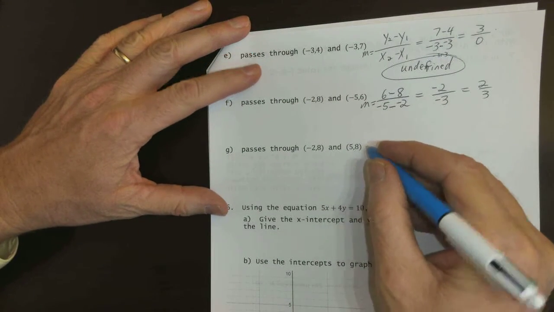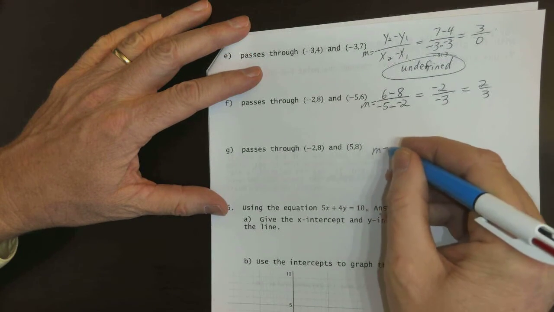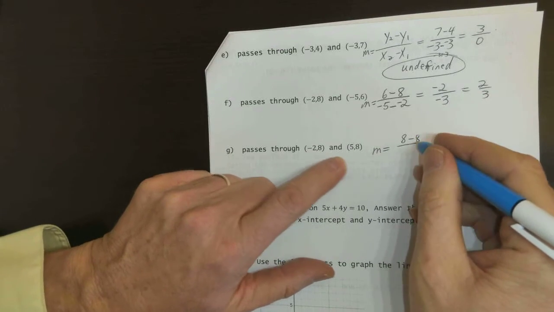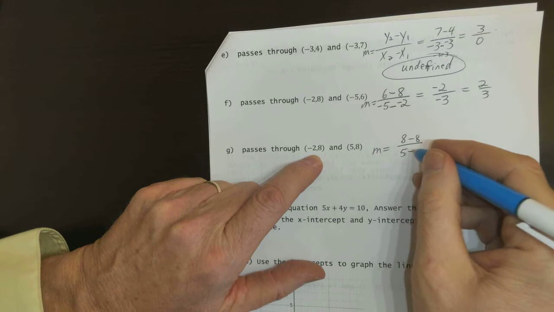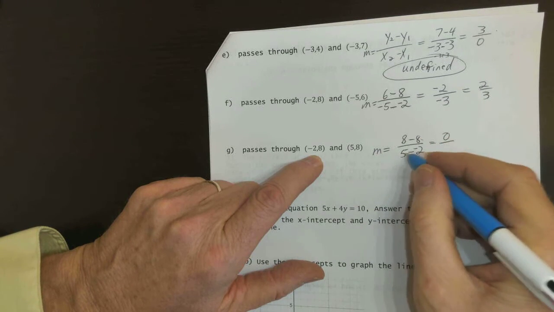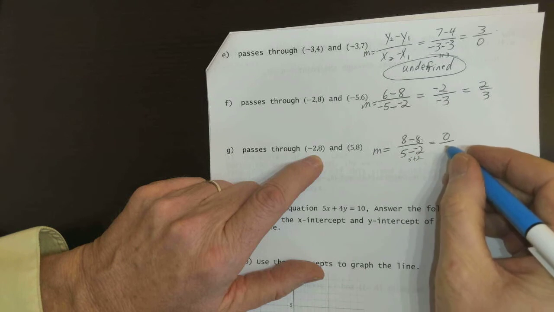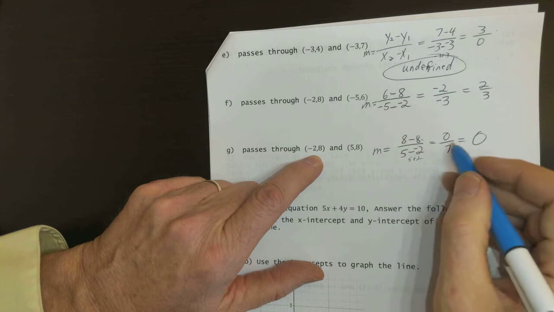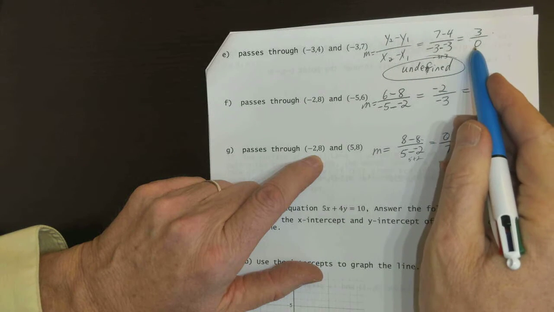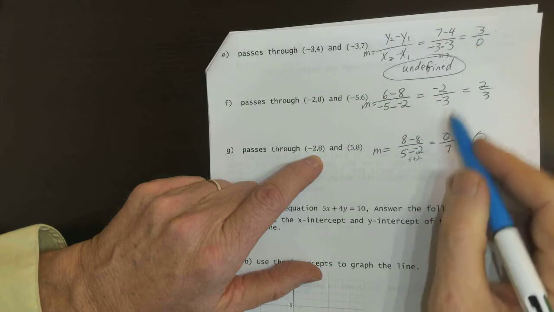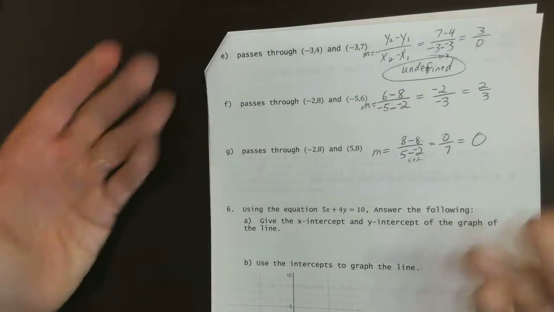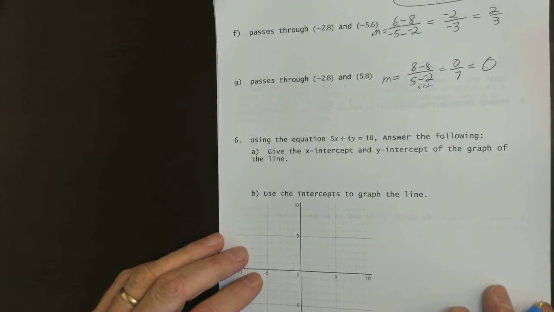And this one, I'm going to take 8 minus 8 over 5 minus -2. That's 0. 8 minus 8 is 0. This is 5 plus 2, which is 7. 0 divided by 7 is 0. We can divide 0 by 7. So having an undefined slope is when 0 is in the denominator. Having 0 for a slope is when 0 is in the numerator. And 0 is a number, so we're good there. All right.